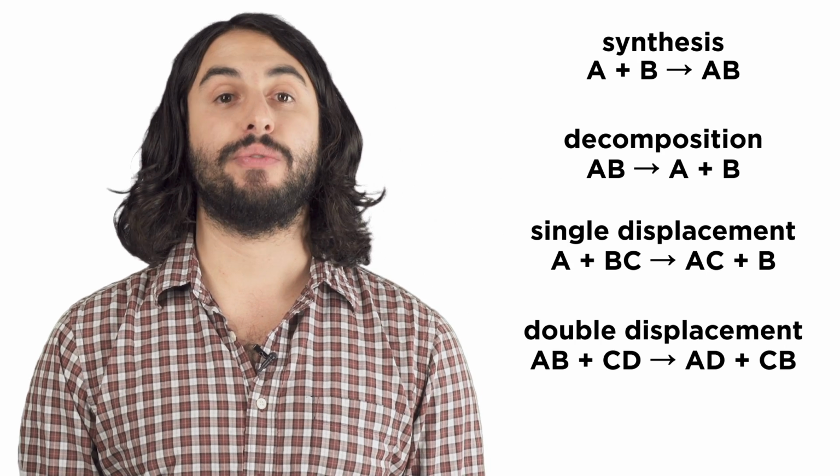In addition, sometimes we categorize these kinds of reactions as being either synthesis, where two things become one, decomposition, where one thing becomes two, single displacement, where one component swaps out, or double displacement, where two components switch places. This is just good vocabulary to know. Let's check comprehension.